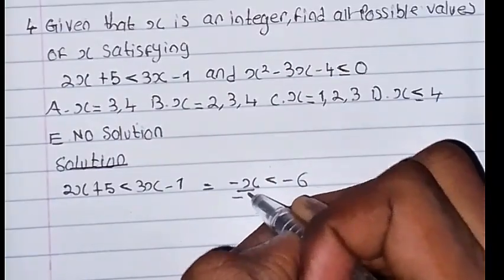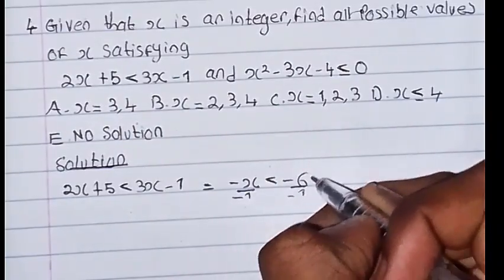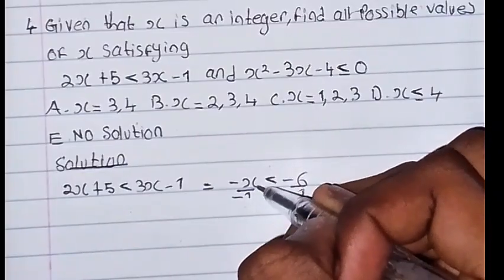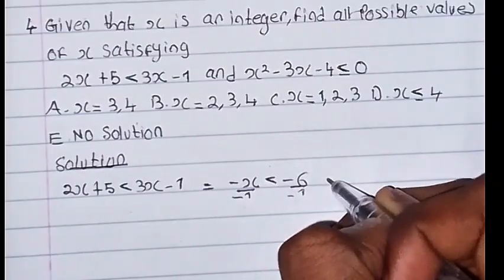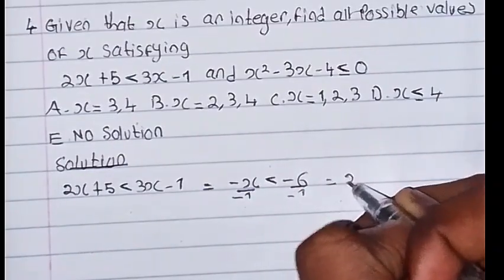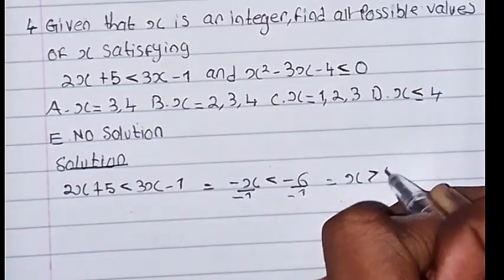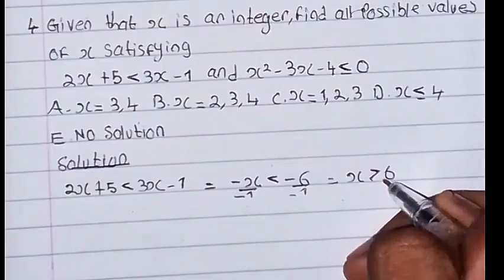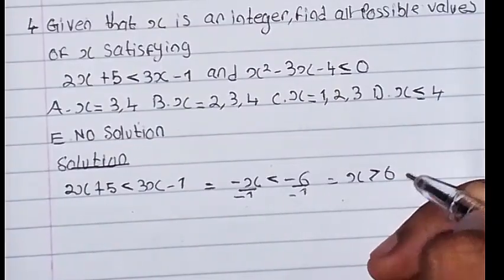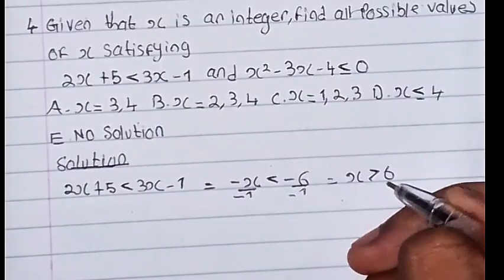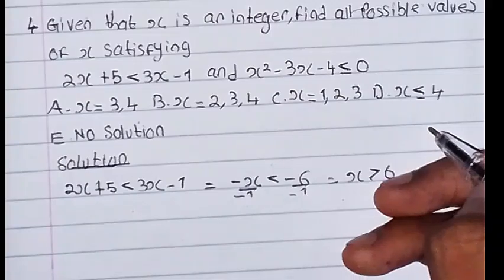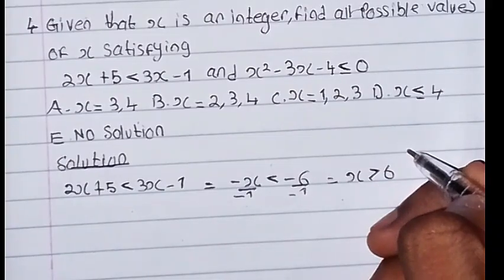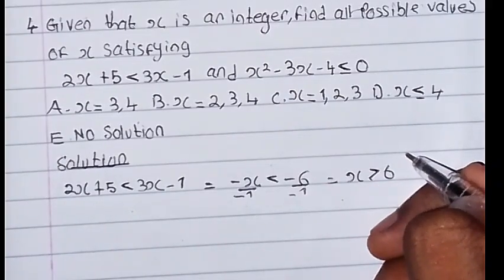Dividing both sides by minus 1, of course the sign flips because we are dividing by a negative. So this is now x greater than 6. Now x greater than 6 implies that x can take values such as 7, 8, 9, 10, to infinity, but definitely not equal to 6 or less than 6.